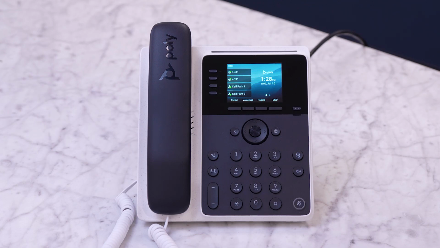Down here we have your mute button. When you are in an active call and you would like yourself to be muted, you can press the mute button to mute your line. The indicator around the button will turn red to show that you are actively muted. If you would like to take yourself off of mute, go ahead and press that button again. The light should disappear and you should be off of mute.